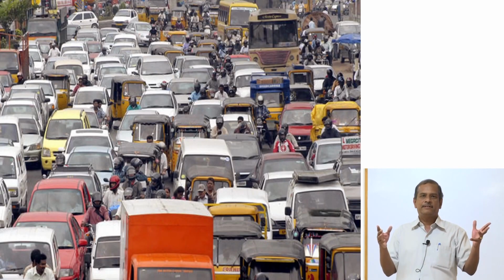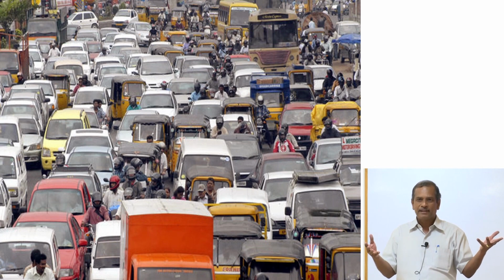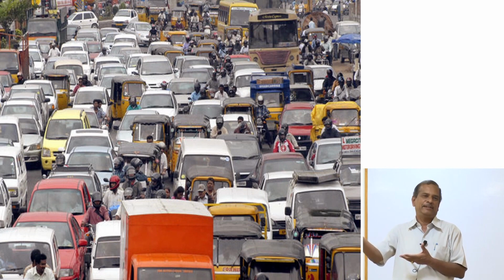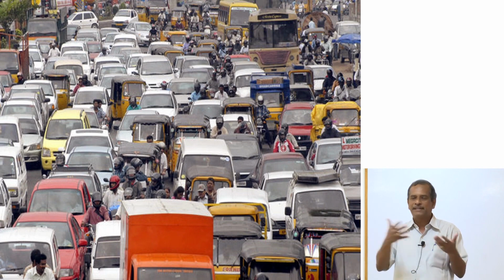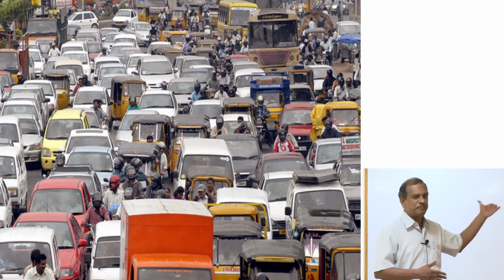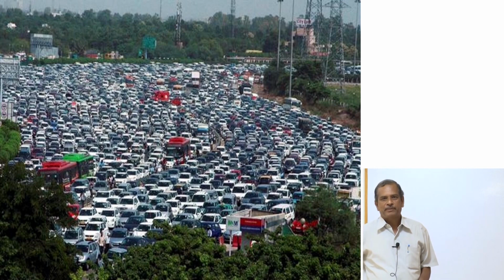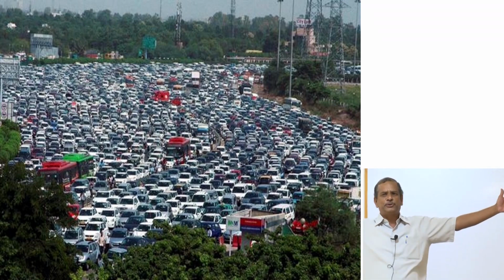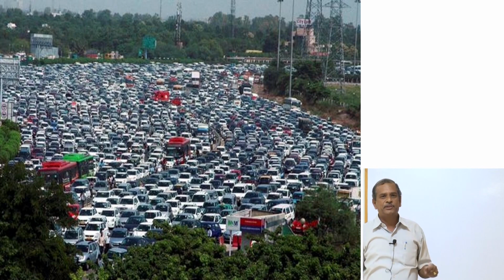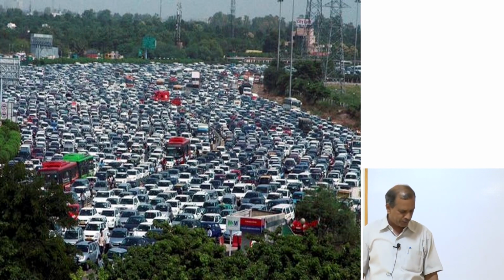More congestion, this is a normal scenario. How to solve this? In a country like Singapore it is easy. You cannot buy a car unless you pay a hefty licensing fee. But here, anybody can have a car. So everyone is in the same group. So again, by Delhi, 8-lane highways. You can make 20 lanes also, but 20 lanes will be congested like this. So the challenge before you as a civil engineer is how to solve this problem of congestion, delay, and accidents.